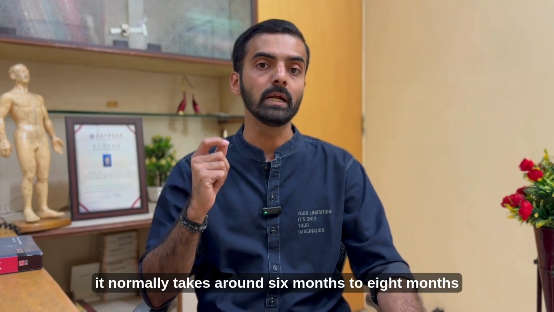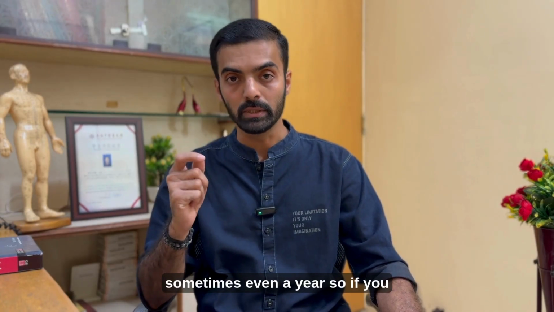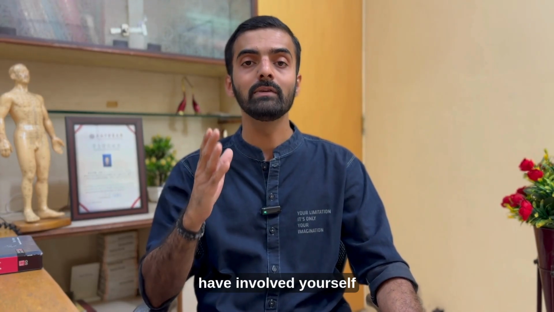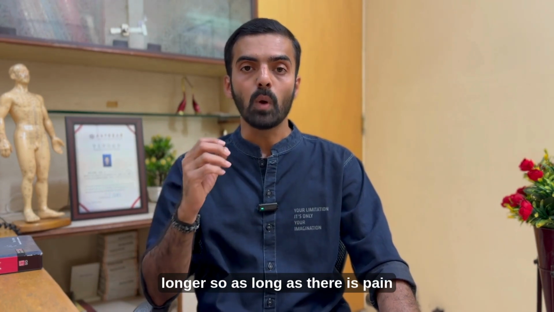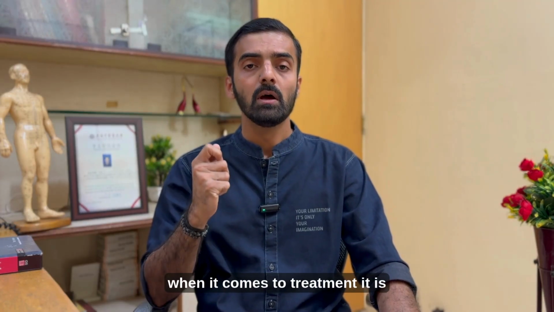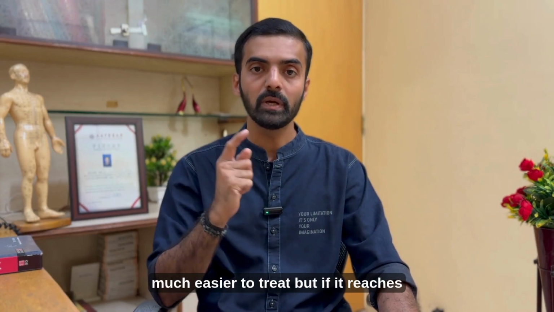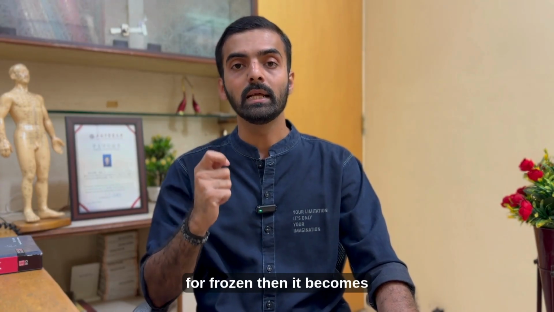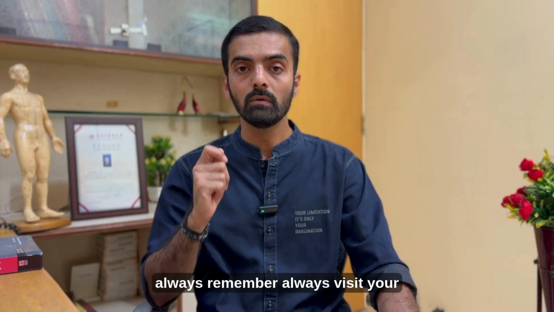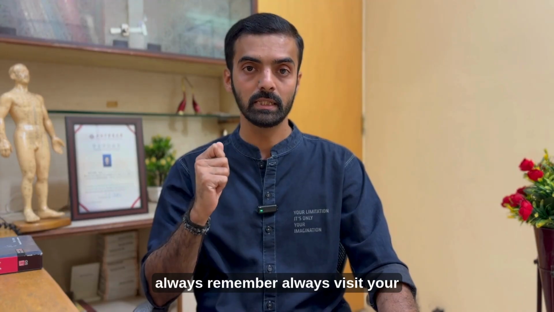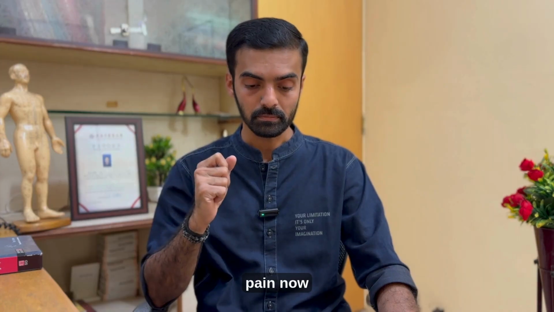For this to happen, it normally takes around 6 months to 8 months, sometimes even a year. If you have involved yourself in regular exercises, then it might take longer. As long as there is pain, it is much easier to treat. But if it reaches frozen, then it becomes a very difficult thing to treat. So always remember, always visit your nearby doctor when you just have the pain.